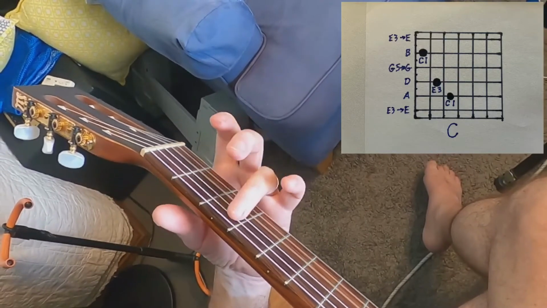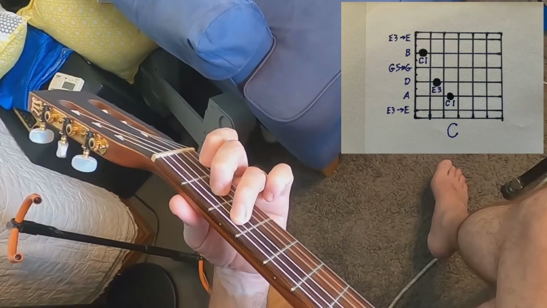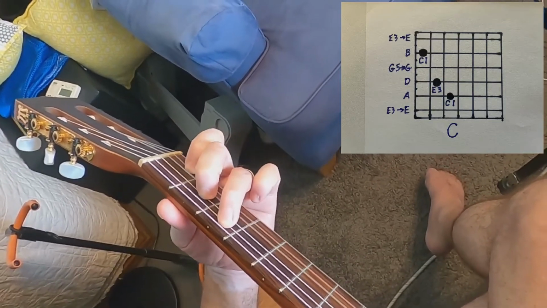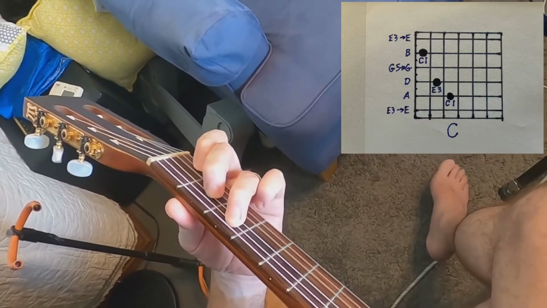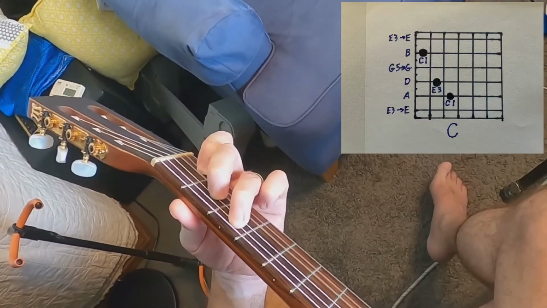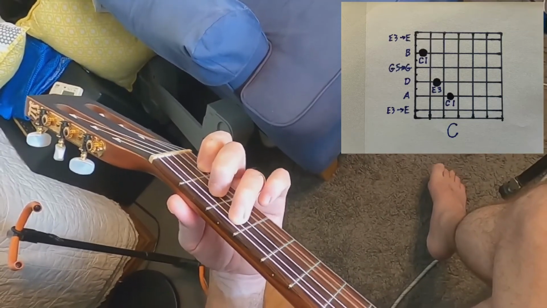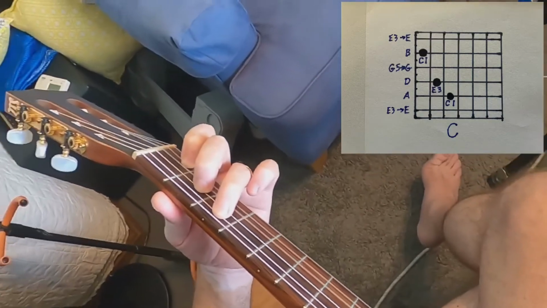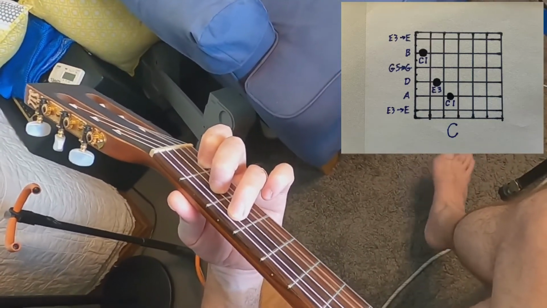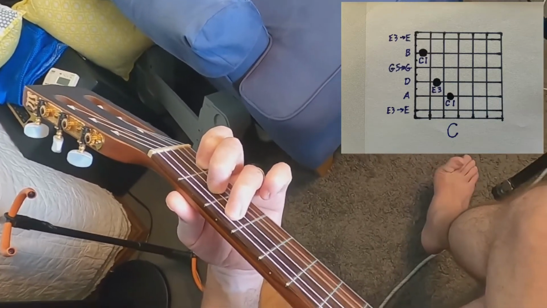So we are going to put a finger there, there, and there. Okay? So first set, 1st fret, 2nd string, 2nd fret, 4th string, 3rd fret, 5th string. And we're going to play just the bottom 5 strings. And that is a C chord.